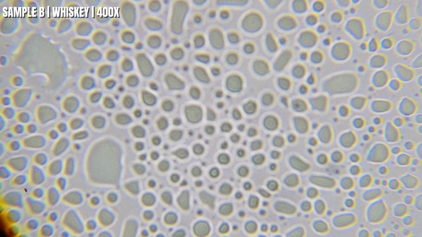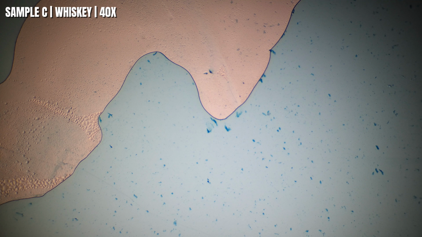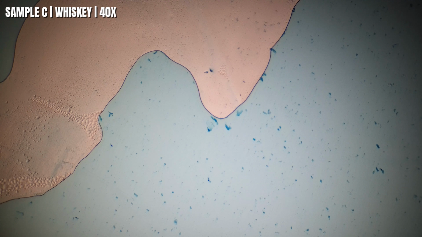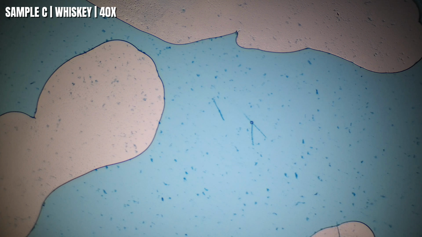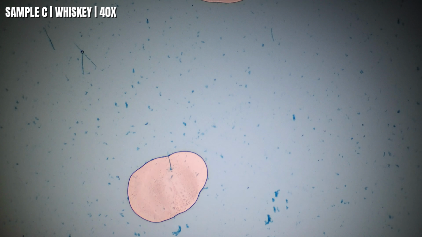Okay, here we are, sample C at 40 times, and right away you can see these large clear areas where the liquid has spread across the slide. But what I want you to pay attention to are all these tiny blue specks scattered throughout the sample. Those are the kinds of things I'm comparing from one whiskey to the next. Is one sample carrying more microscopic material than another? I don't know, what do you think?